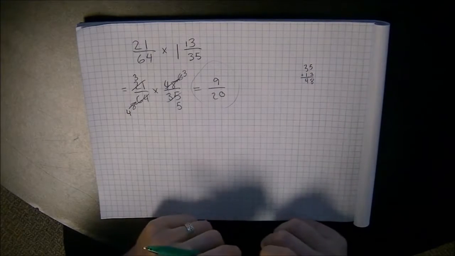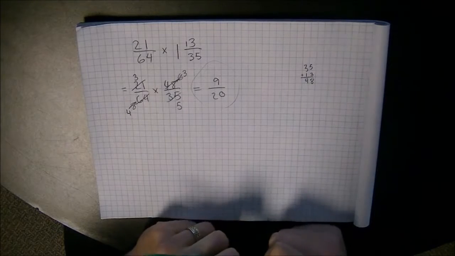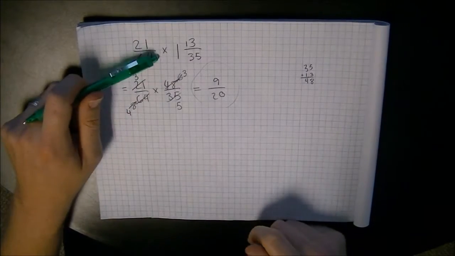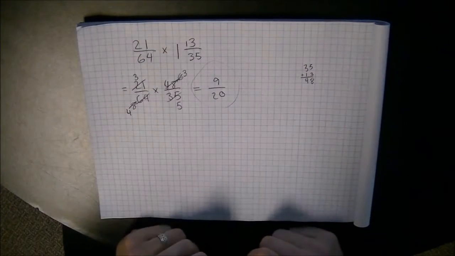Okay, so that's about as complicated as it can get with multiplying fractions. So remember, the important thing here is if you have a mixed number, you want to convert it to an improper fraction in order to do the multiplication.